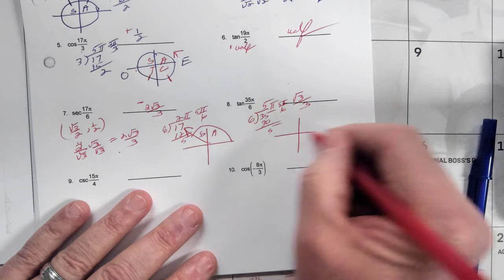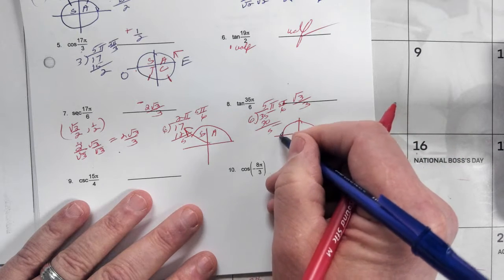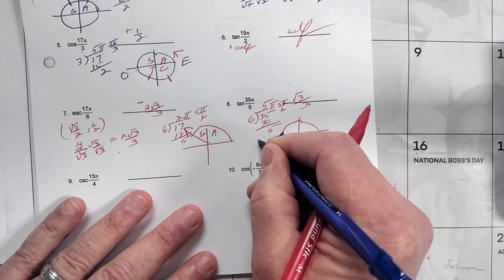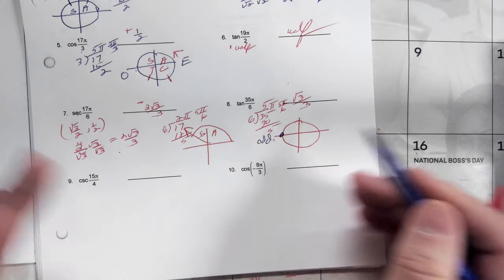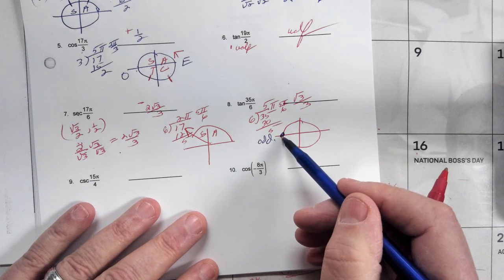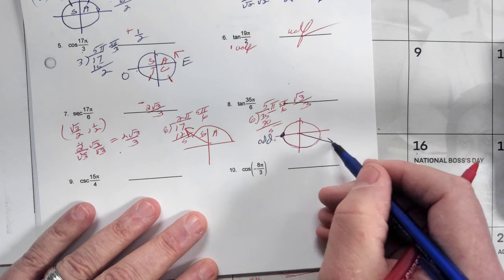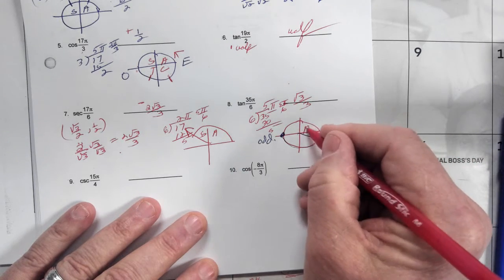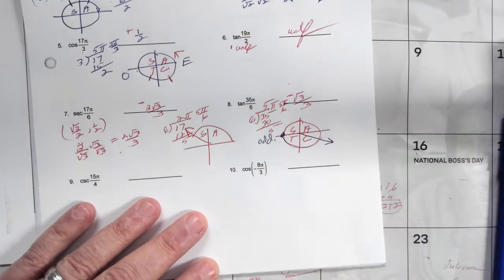You draw a circle. 5 pi is over here. That's the odd side of the circle, remember? So it's 5, you're over here. I don't care how many times you rotate around. Now you got to go 5 pi over 6. 5 pi over 6 is right over here. All students take calculus. It's negative root 3 over 3.